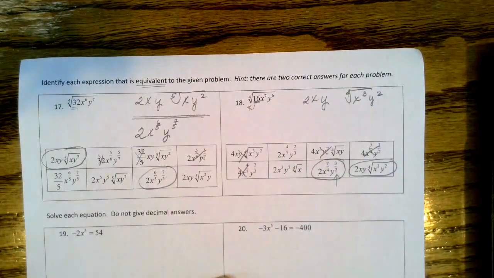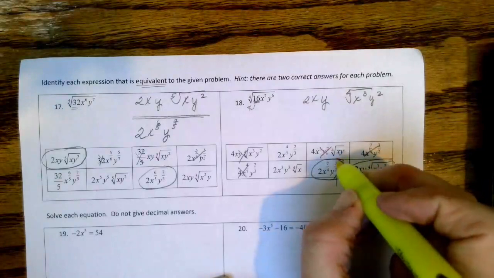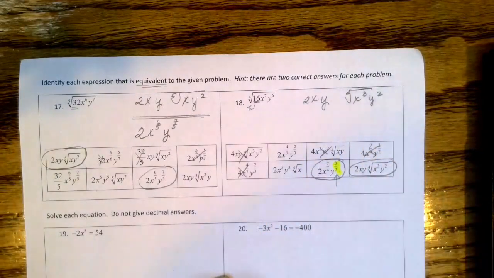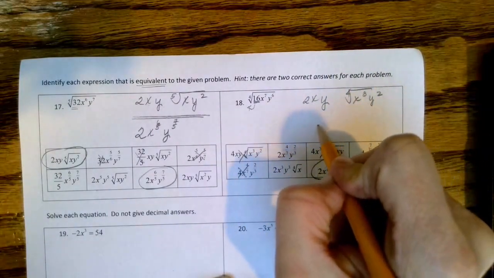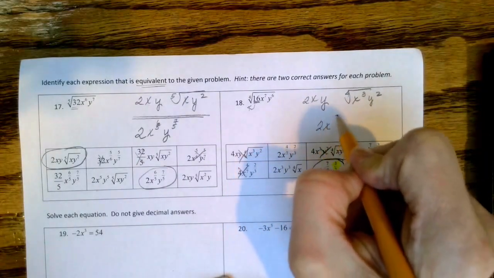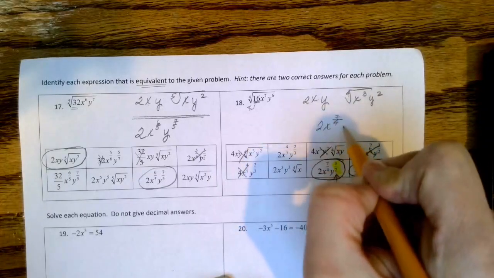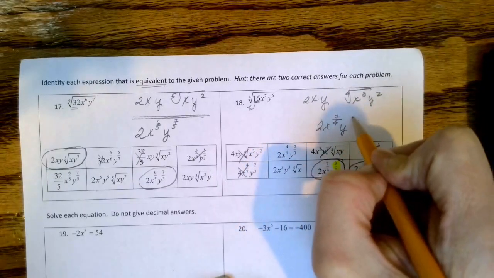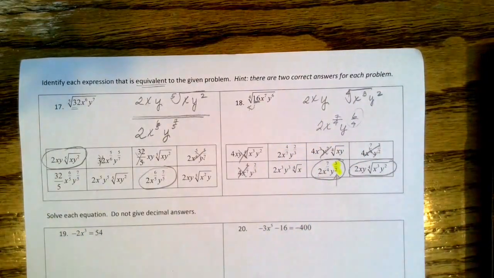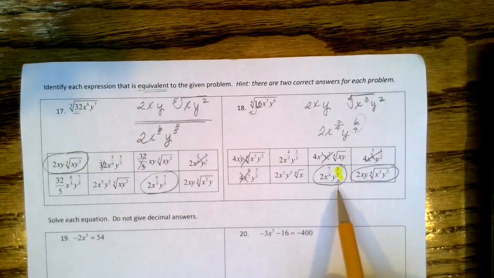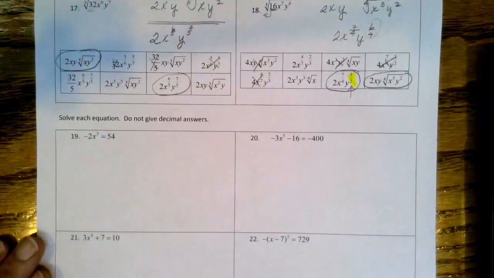So this here ends up being a tricky part, because if I had written that as a rational exponent, I would have said 2x to the 7/4 times y to the 6/4. But notice this is a fraction that can be simplified. So if we're asked to simplify, we have to do it all the way.